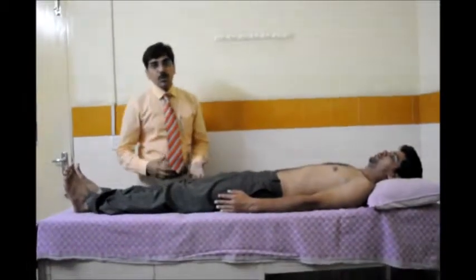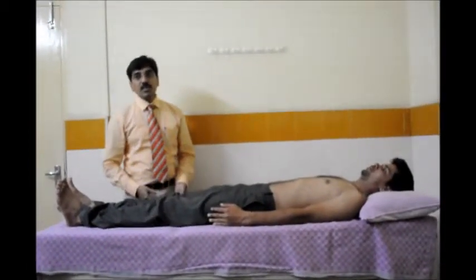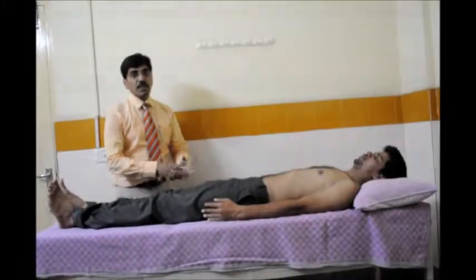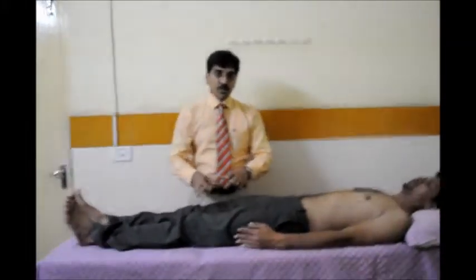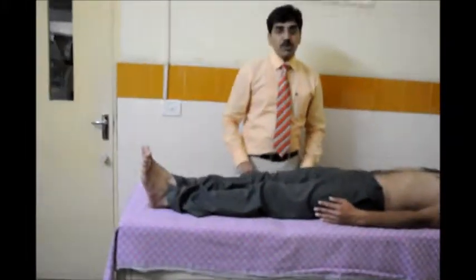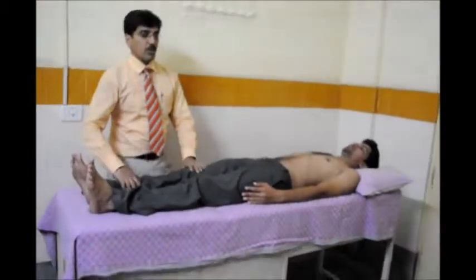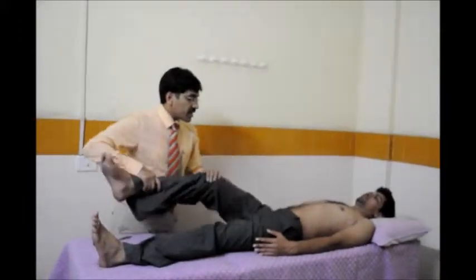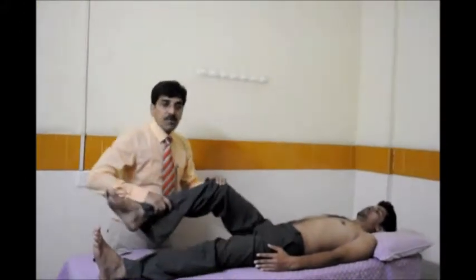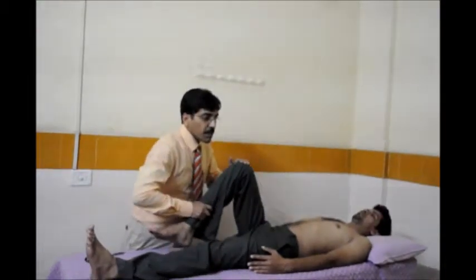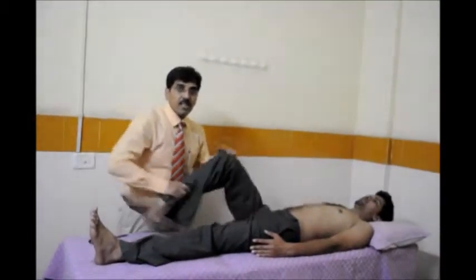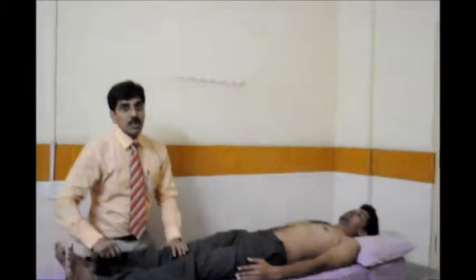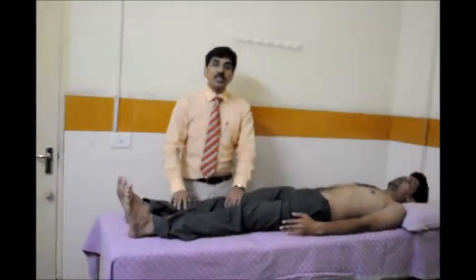The wastage can also be measured by using a tape, the circumference or girth can be measured. I'm not going into details of this. The bulk of the muscle is to be measured. Next, the tone of the muscle. For the tone, just passively flex and extend. If there is hypertonia, the flexion or the extension will be very difficult. If it is flaccid, it will be more freely movable. That's how we differentiate between hypertonia and hypotonia.